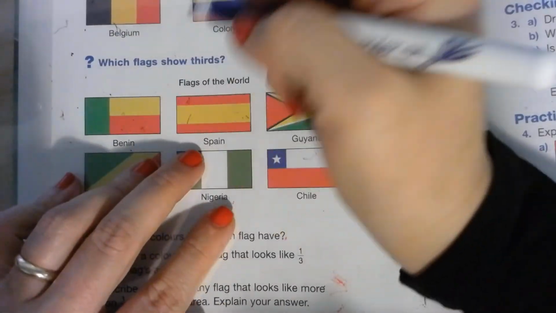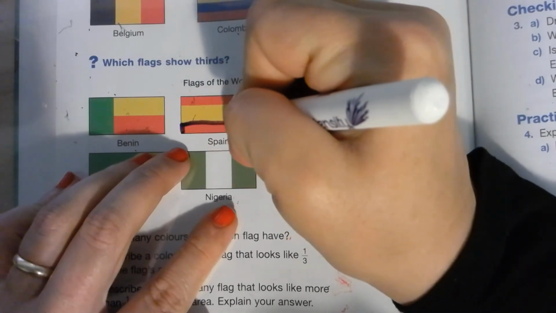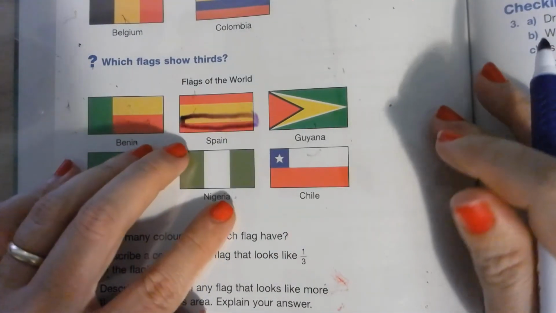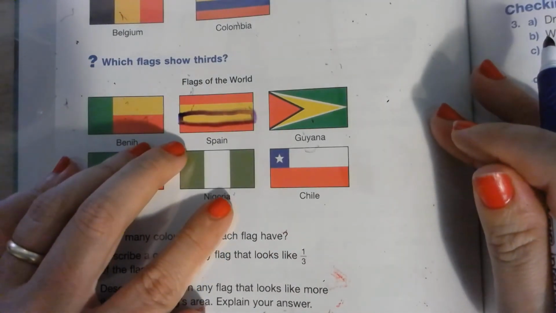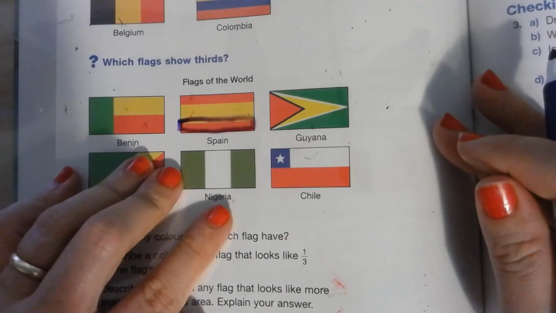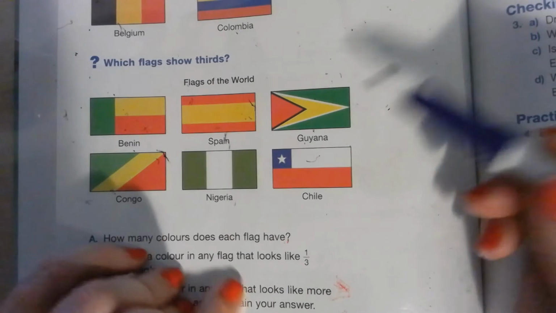Spain kind of looks like thirds, but the red part is slightly smaller. Actually, it looks like it could be fourths. It's not the same. So Spain, not going to happen. Guyana, no. The Congo, and Chile. Nope, it was just Nigeria.